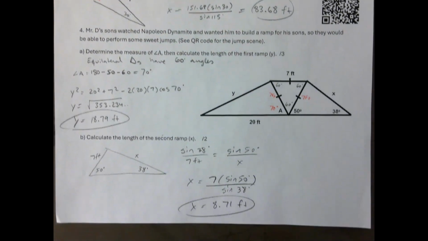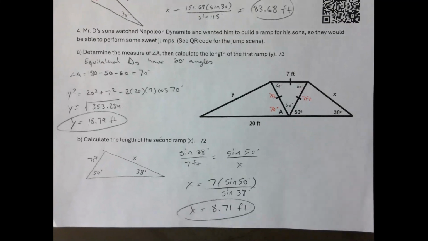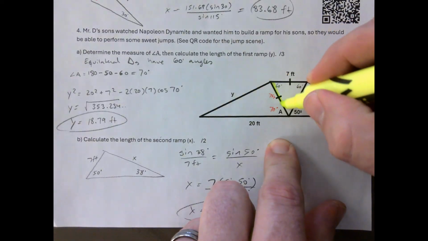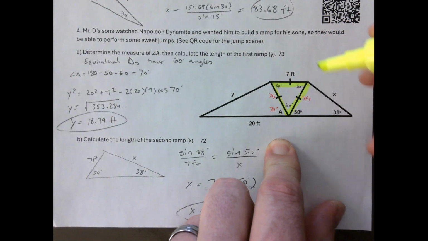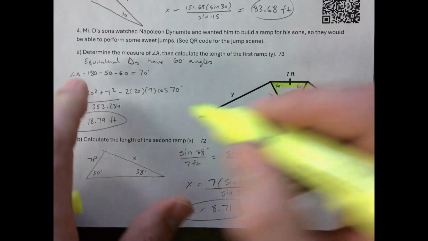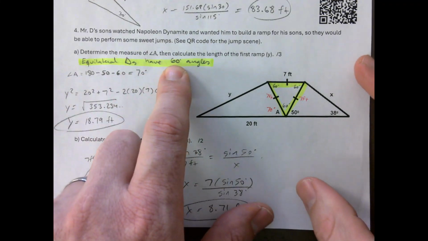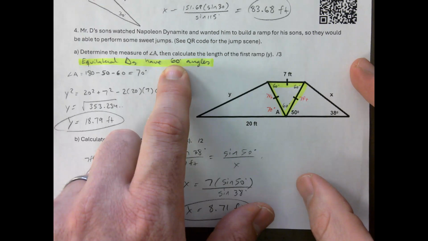Okay. And then the last one here, the ramp question, and I think a lot of it hinges on this equilateral triangle. The markings tell you that all sides are the same, and an equilateral triangle has all interior angles measuring the same. That's a pattern.